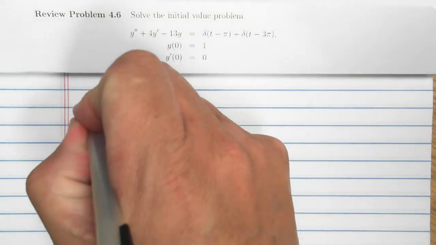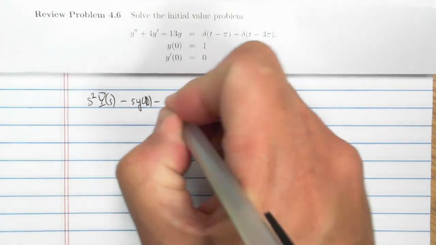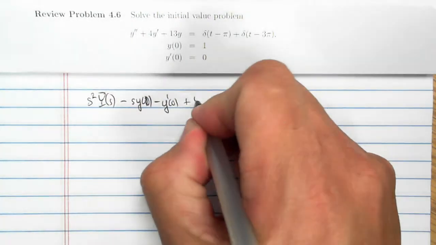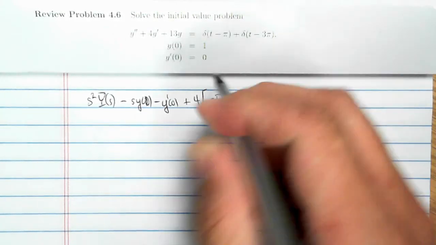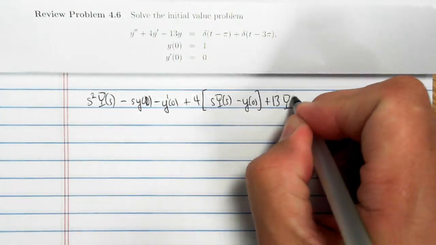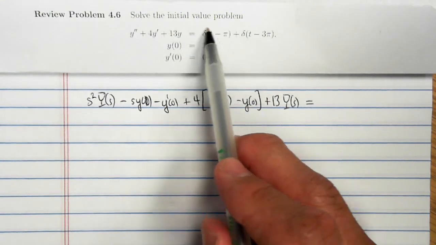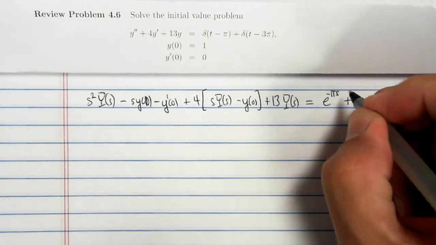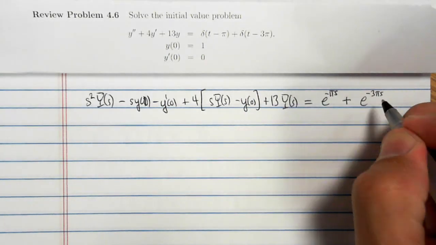To do this, we'll find the Laplace transform: s squared Y(s) minus s y(0) minus y prime(0). That's the Laplace transform of y double prime, plus 4 times (s Y(s) minus y(0)), that's the transform of y prime, plus 13 Y(s). On the right-hand side, the Laplace transform of this delta function is simply e to the minus pi s, and the Laplace transform of this delta function is e to the minus 3 pi s, using the table.